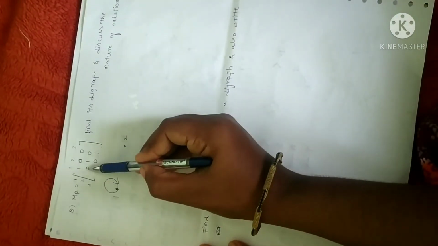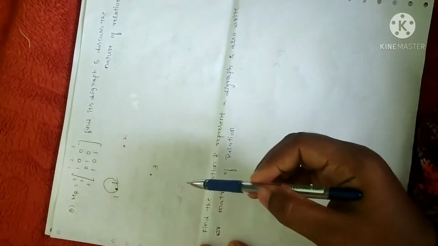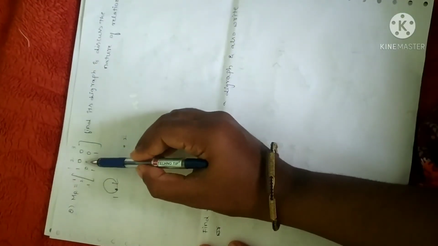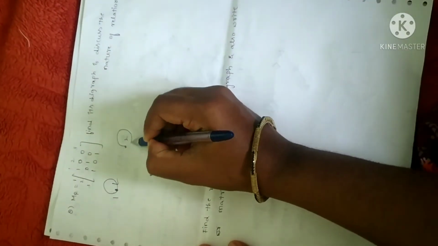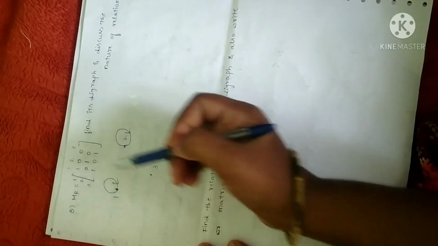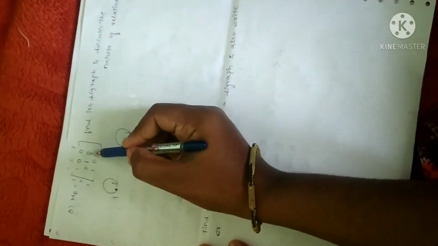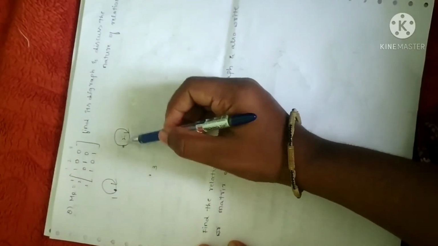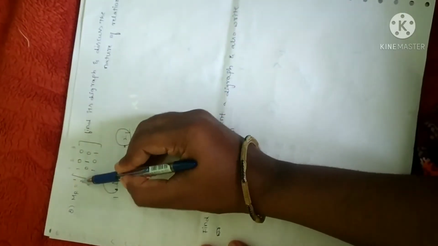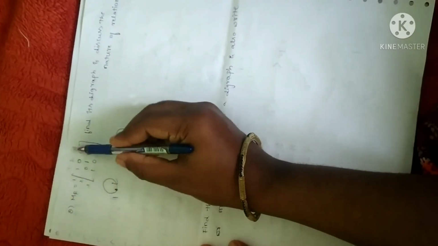Now 2 to 1, 0. So 2 to 1 also there is no edge. Next 2 to 2, 1. So there exists a self loop for vertex 2. Why? Because 2 to 2 there is a relation. Now 2 to 3 is 0. So for 2 to 3 I cannot draw an edge. Fine. 2 to 3 is finished, right?